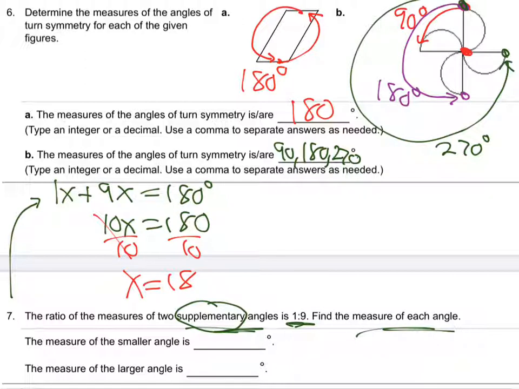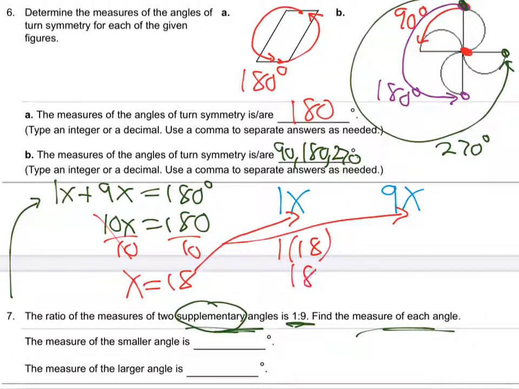Okay, so what are the two angles then? Well, 1x and 9x, and now the mystery's over. We know what x is, so plug in x there, plug in x there. So 1 times 18 is 18. 9 times 18, what's that, 90? 162. So the two angles are 18 and 162. See how one of them is 9 times as big as the other? And they add to be 180.